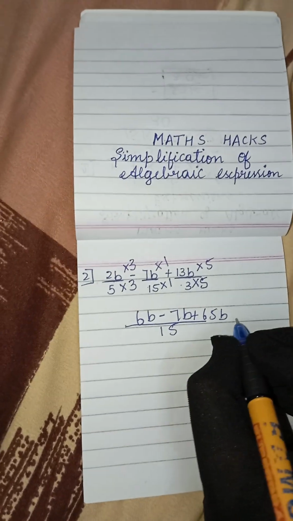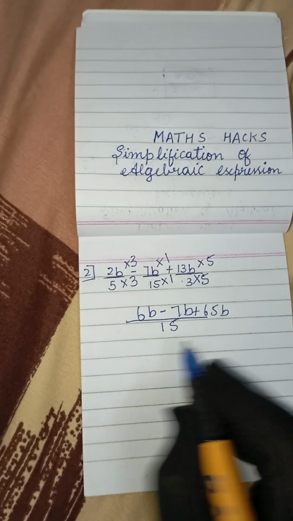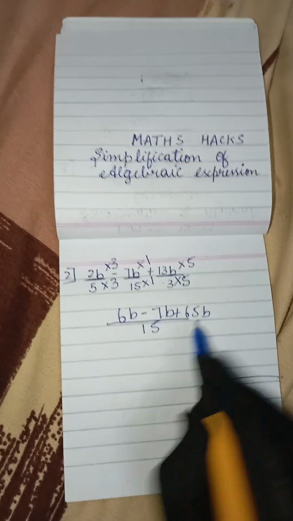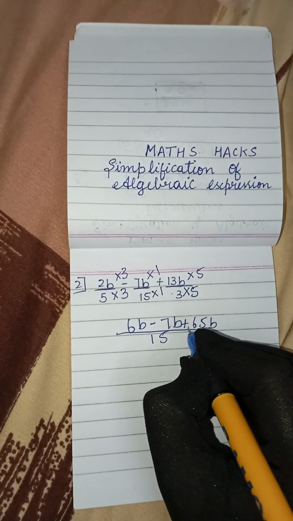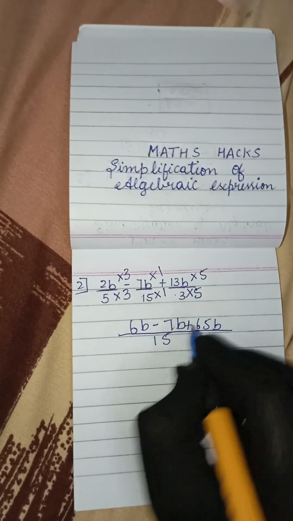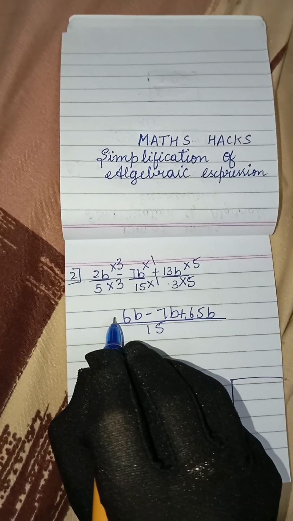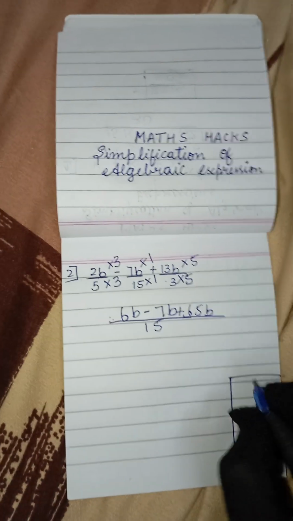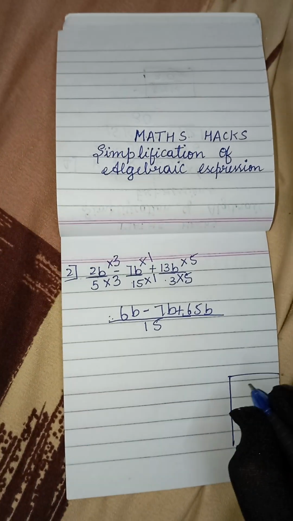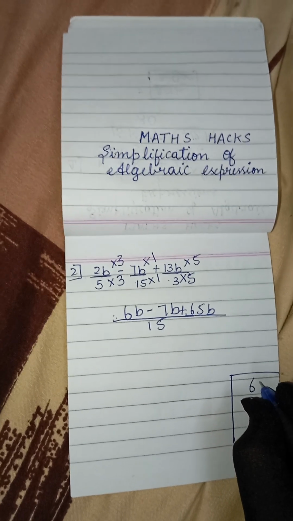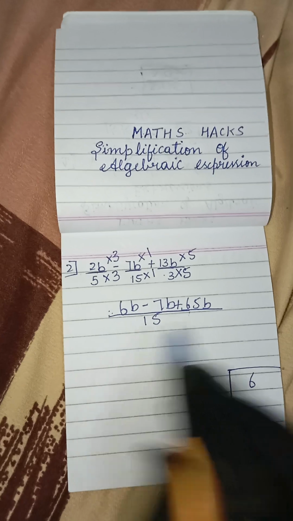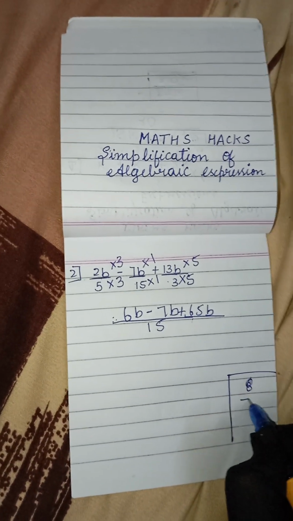Now we'll do the addition over here. How will we do the addition? We'll make a small working column here. 65b, and if there is no sign you have to assume it as plus, right? So plus 6b plus 65b. 65b plus 6b is equal to 71b, right?